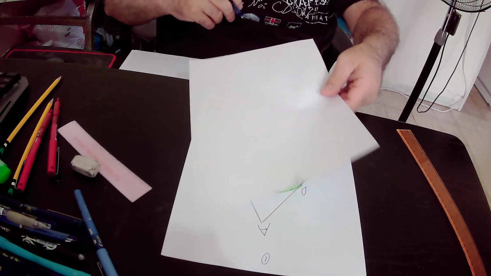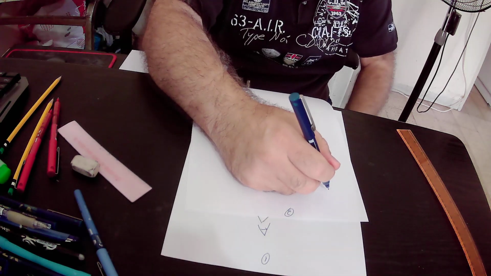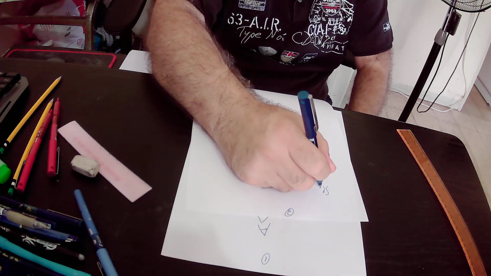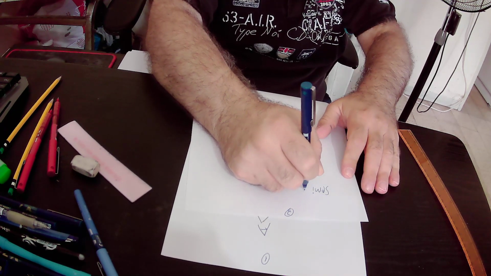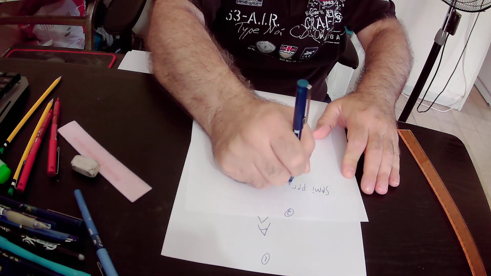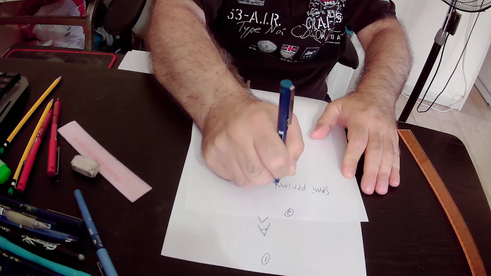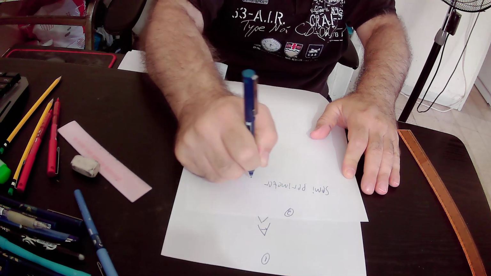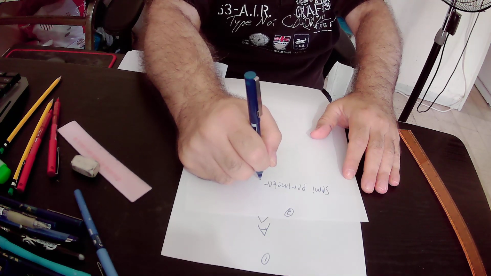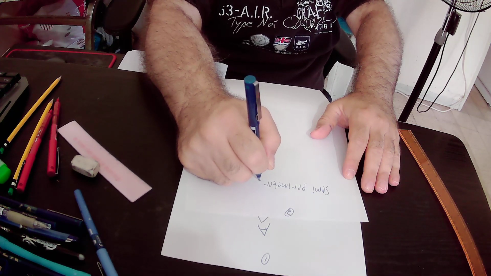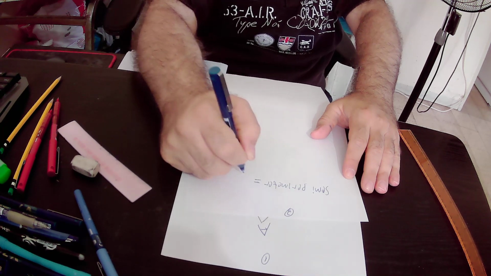Okay, the semi-perimeter of any triangle is the perimeter of the triangle divided by 2.